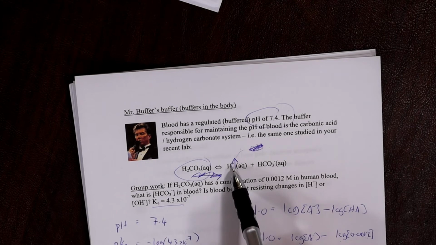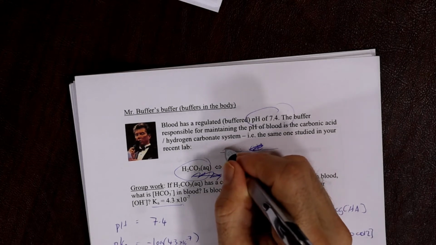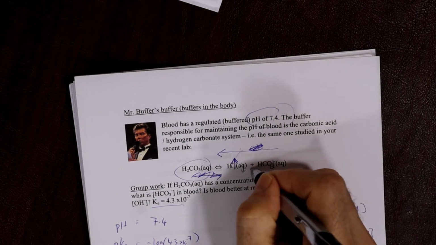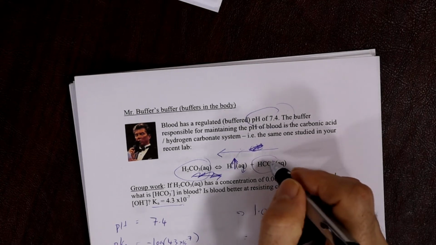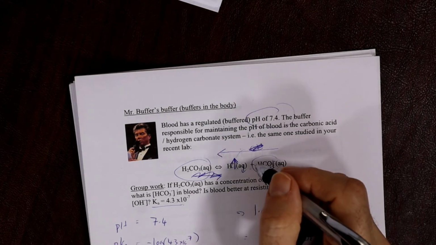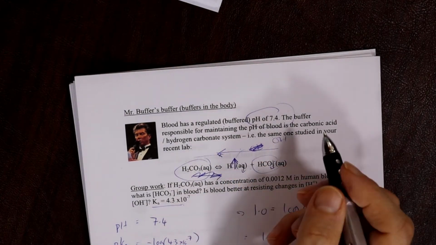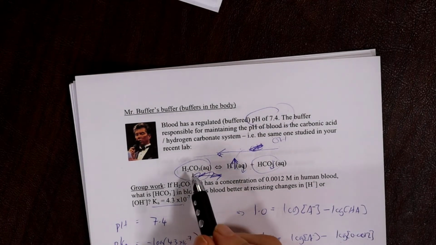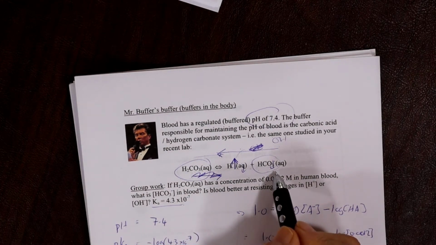If I'm adding H plus, the equilibrium is going to shift that way, because I'm going to use the conjugate base to get rid of the H plus. So if I have a large amount of conjugate base, I'm better at resisting changes from adding H plus. If I add OH minus, I'm going to remove H plus and shift the other way, so large amounts of acid will be preferable. So if I'm adding OH to my buffer, I need large amounts of acid. If I'm adding H plus, I need large amounts of conjugate base. What do we have more of?